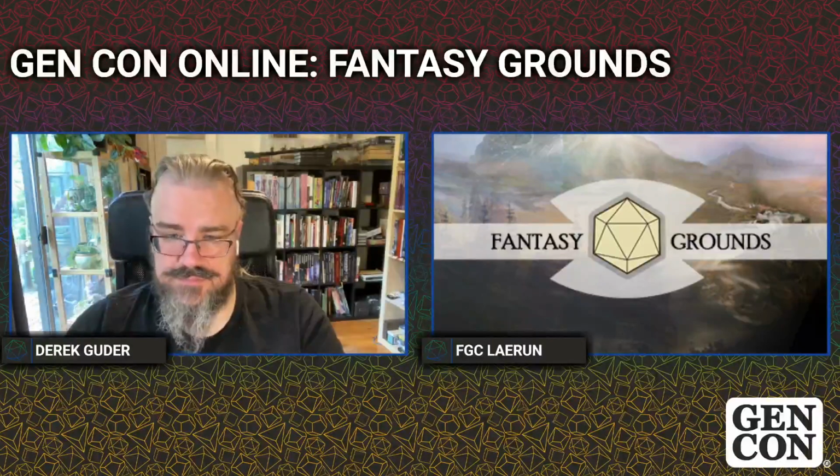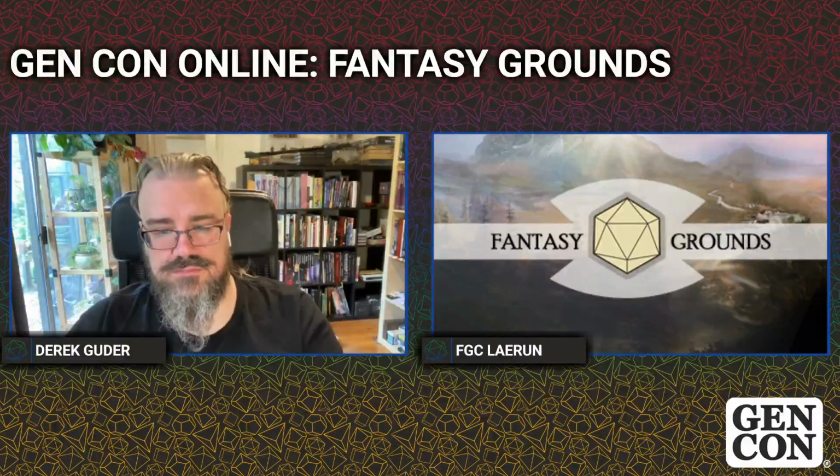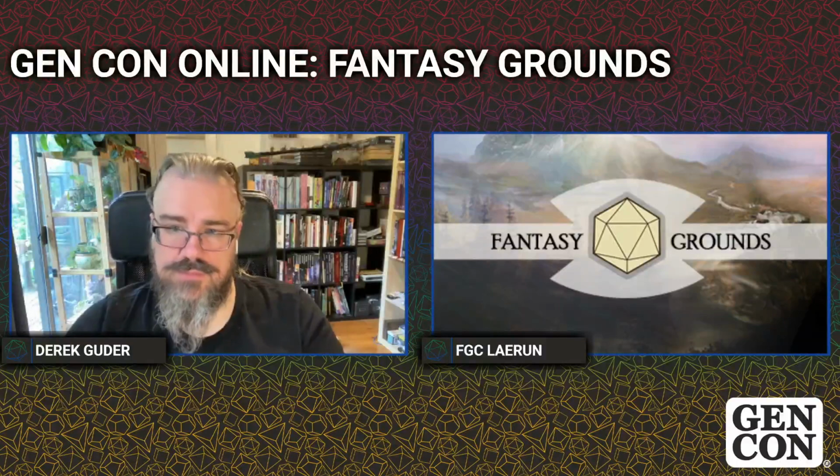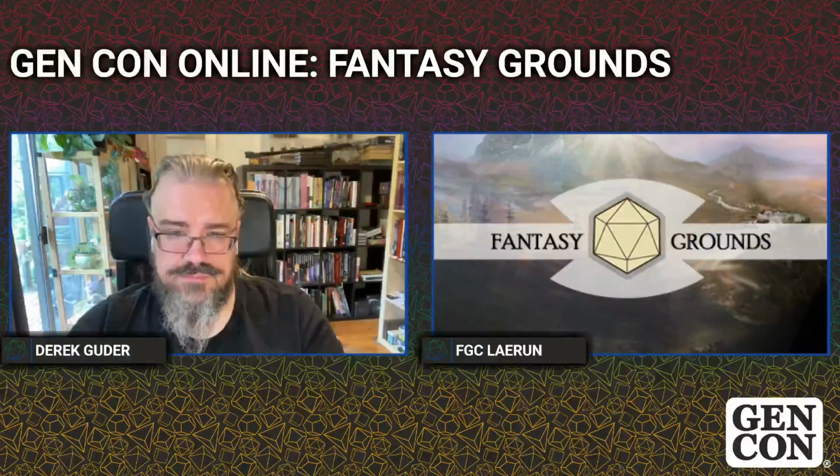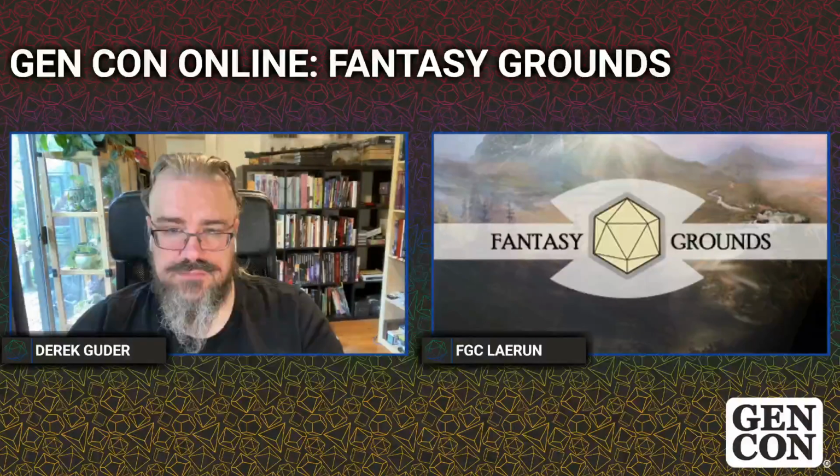The biggest thing is, how does the rule set integrate with the program? And that's the disconnect for most people when they first start. So basically, what you put into Fantasy Grounds is what you're going to get out of it. There's also a few limitations as to how far it's been developed, and that has to do with manpower and bang for your buck and that sort of thing.